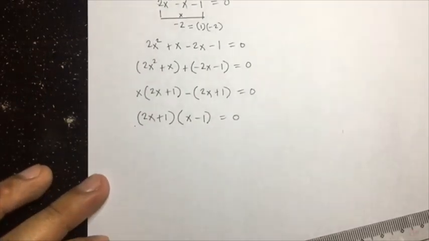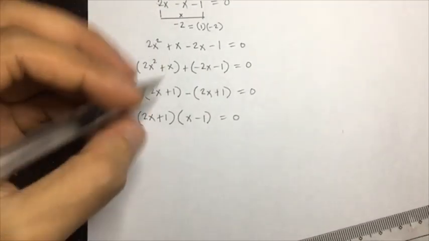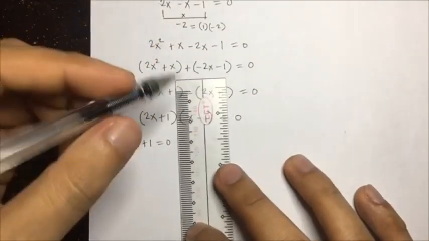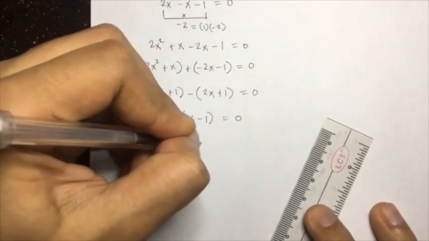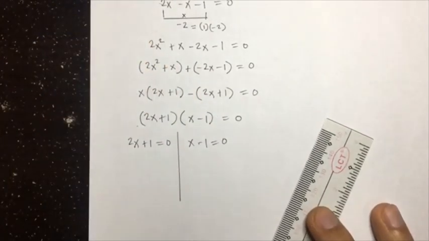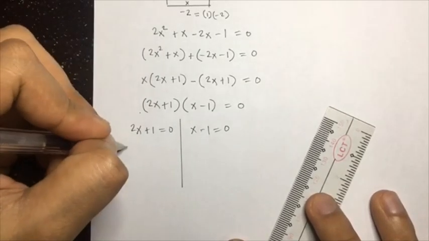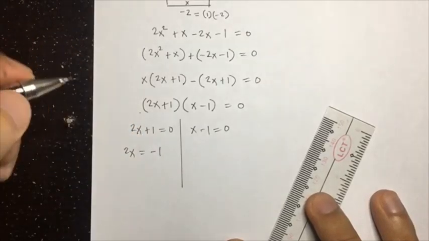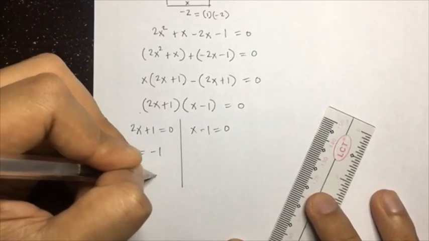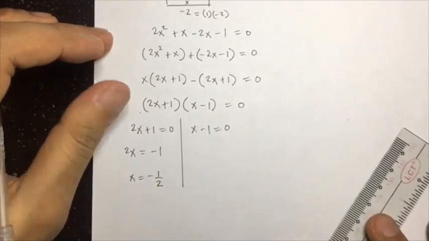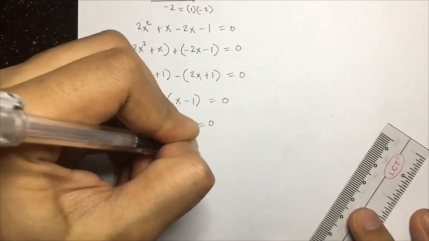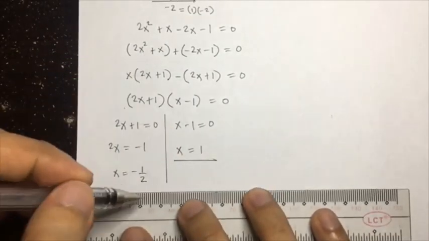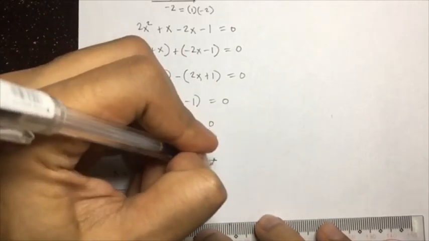So next is to equate the factors to 0. So we'll have 2x plus 1 is equal to 0, and also x minus 1 is equal to 0. Then solving for x here, we'll have 2x is equal to, transposing negative 1, dividing both sides by 2, x is equal to negative 1/2. On the other side, transposing, we'll have x is equal to 1. So we have 2 inflection points. One is at x is equal to negative 1/2, and the other one at x is equal to 1.